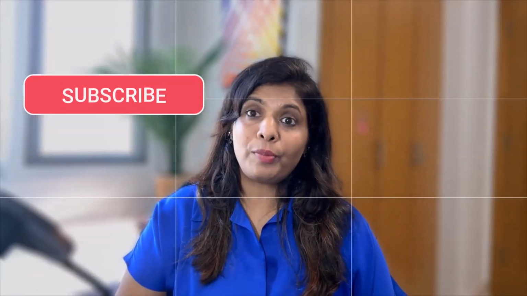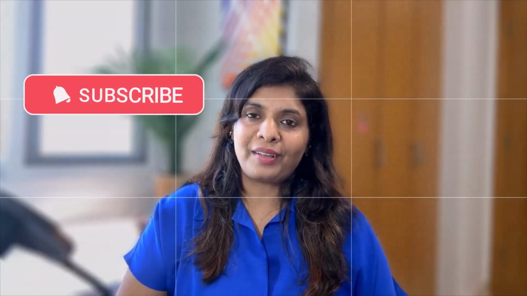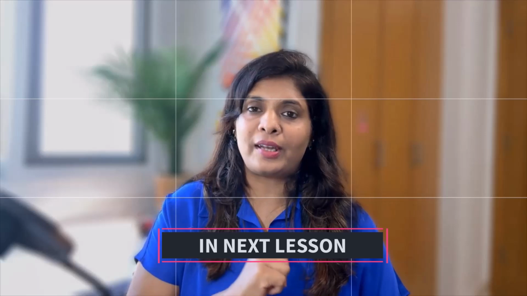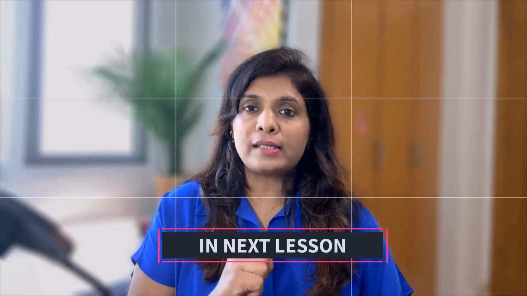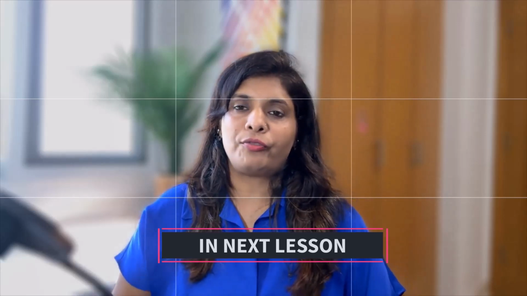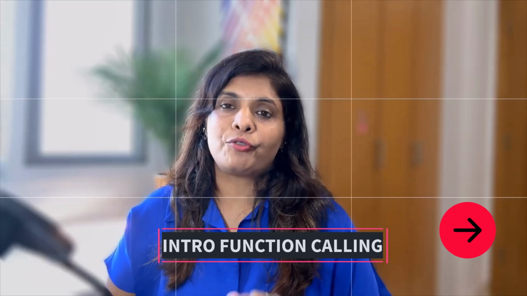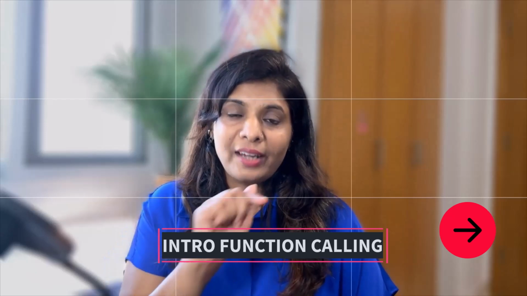So great job building your first OpenAI powered app. You have learned how to create dynamic prompts and work with user input. And now it's time to take things to the next level. In our next lesson, we will explore a powerful feature of the OpenAI API, function calling, and learn how to extract structured information from unstructured data. So get ready to level up.